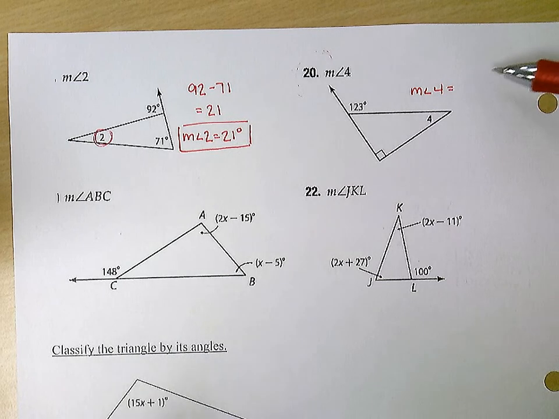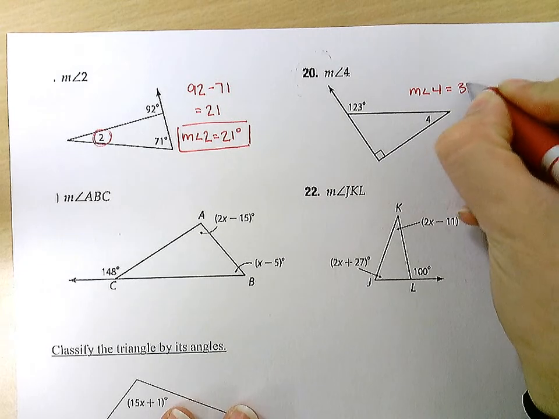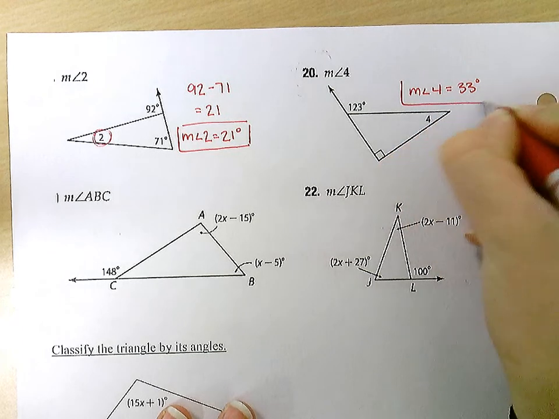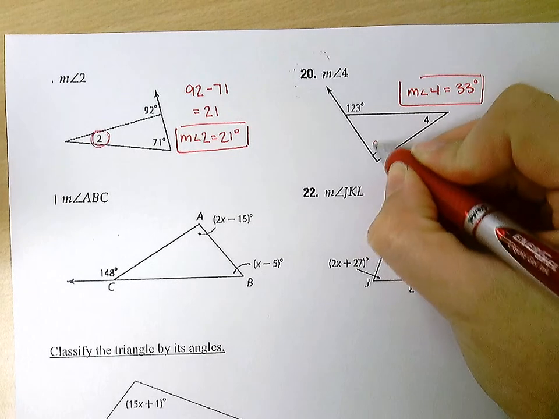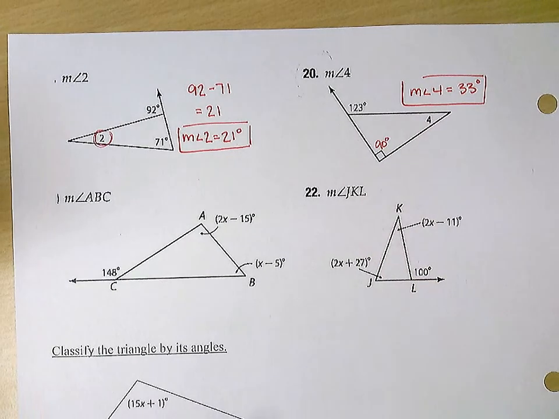All right, what's angle 4? It is 33 degrees. Quiet please. So you can take 123 and subtract 90, since this angle here is 90 degrees, to get angle 4, which is 33.